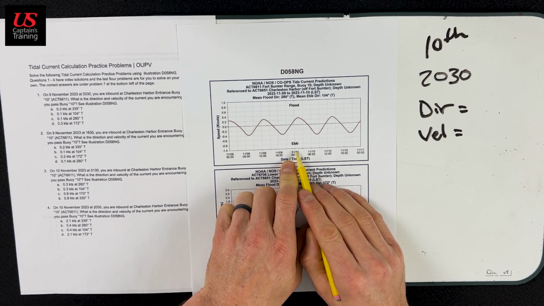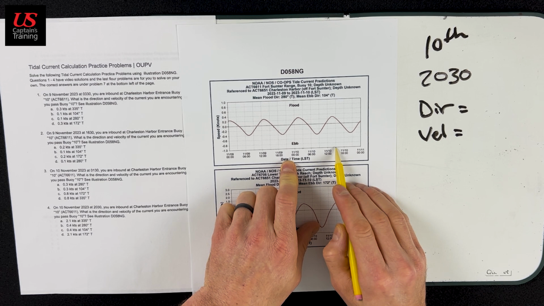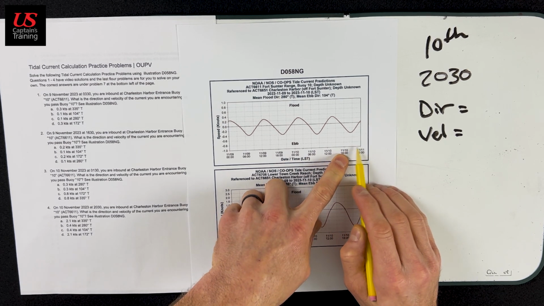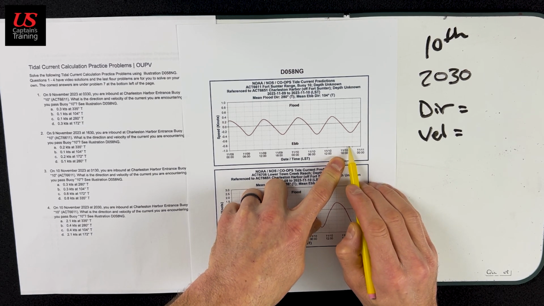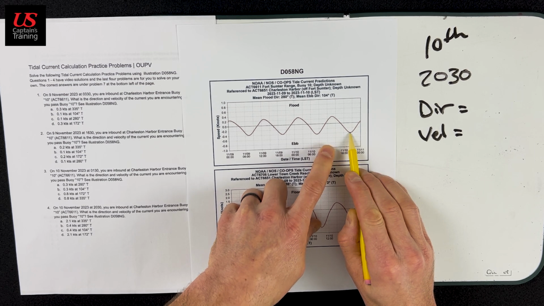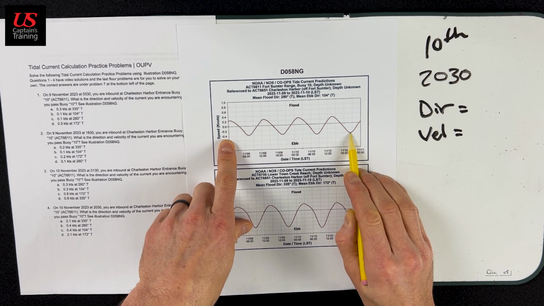Each one of these are 3, so you go 0, 3, 6, 9, 12, 15, 18, 21, and then that would be 24. So if this is 21, that means this is 19 and 20. We're at 20:30, so we're right between 20 and 21. We're like right here. If you follow it up, it looks like we hit this max ebb. And so we follow the line over. What's it equal? Negative 0.4.